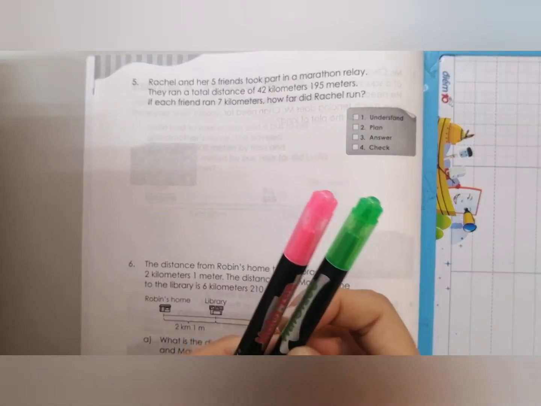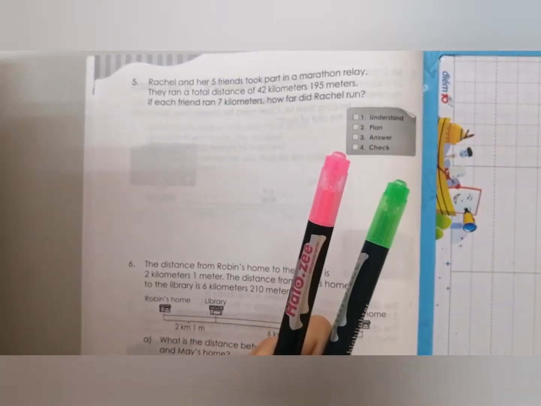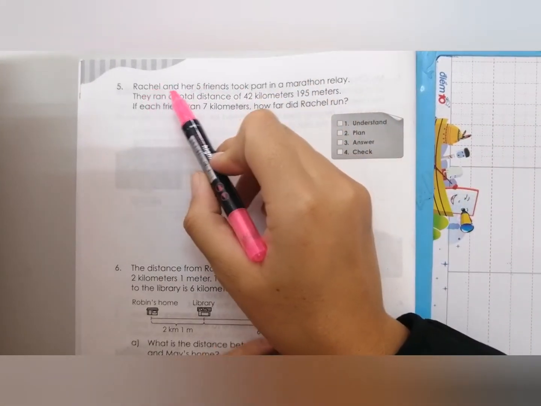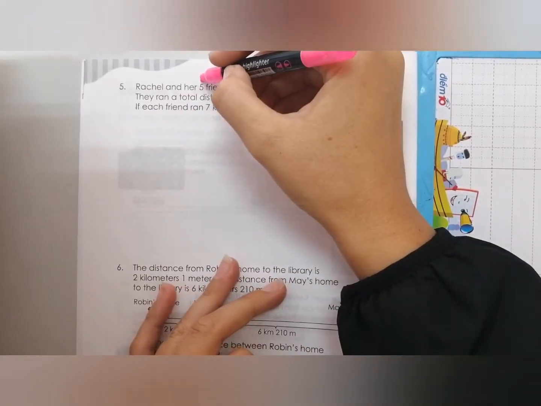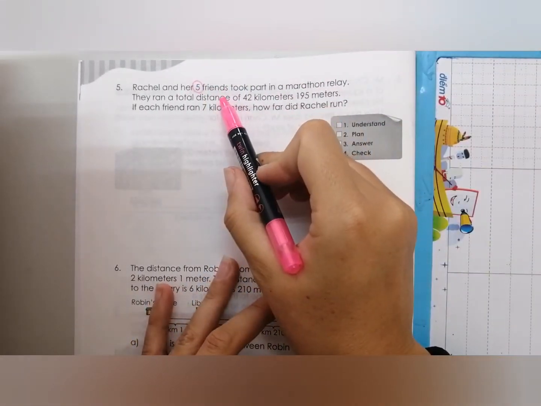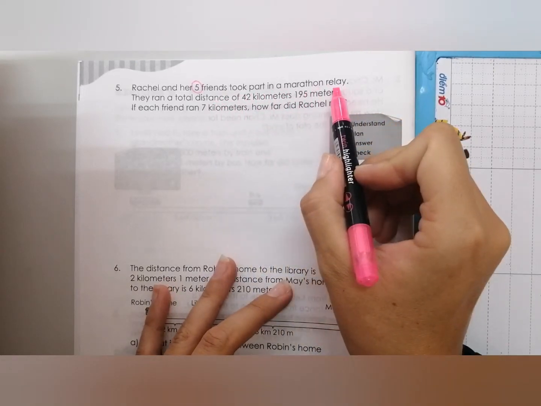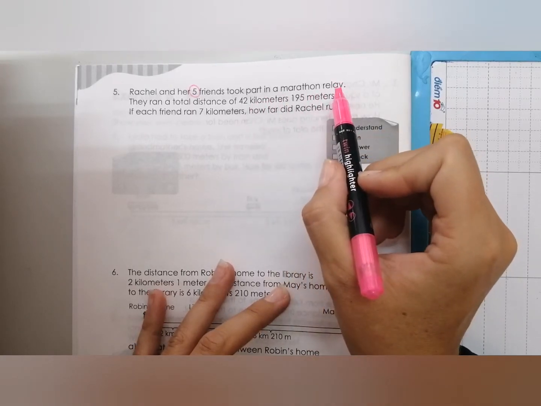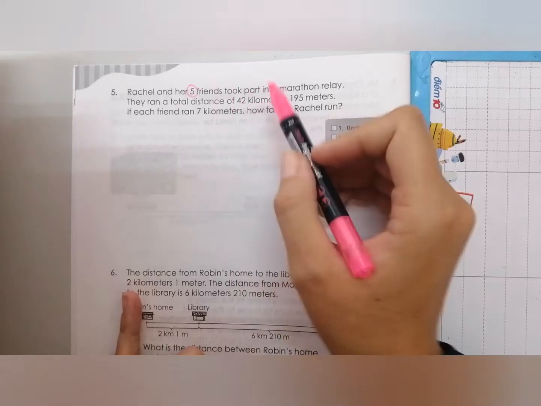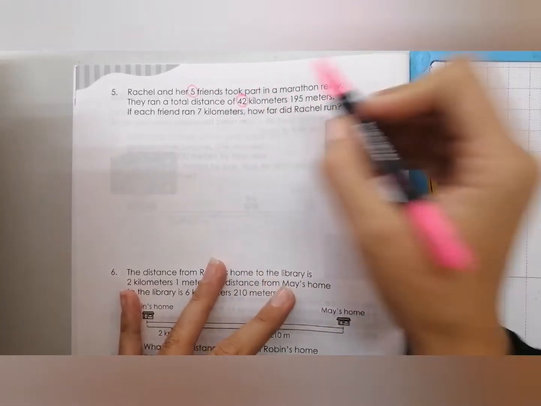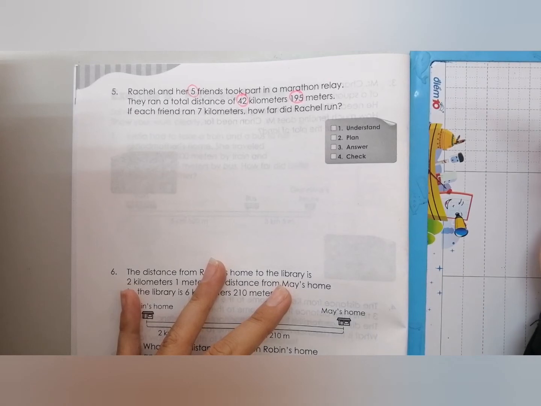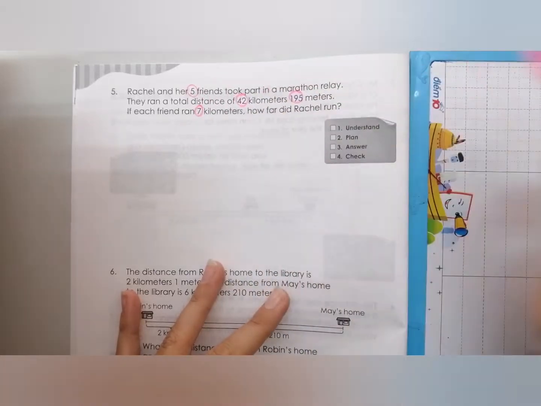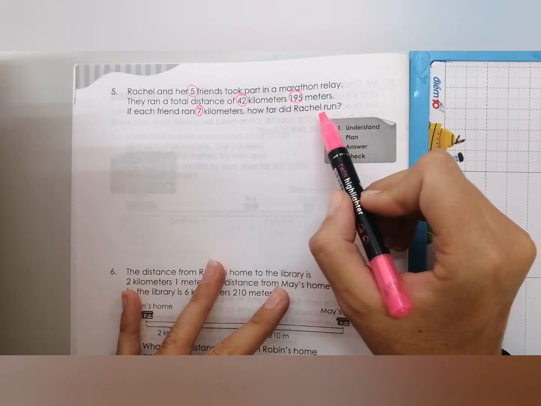Alright, so I've got my 2 colors to underline my important words and my important numbers. Okay. Rachel and her 5 friends, there we go, 5 friends, took part in a marathon relay. Marathons when you run for 42 kilometers. They ran a total distance of 42 kilometers, 195 meters. If each friend ran 7 kilometers, how far did Rachel run?